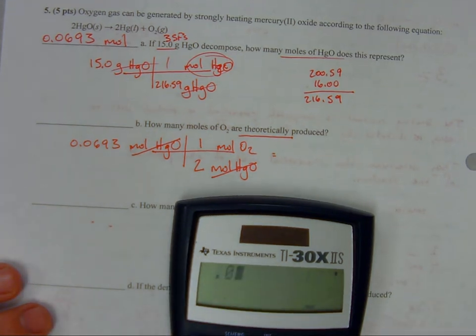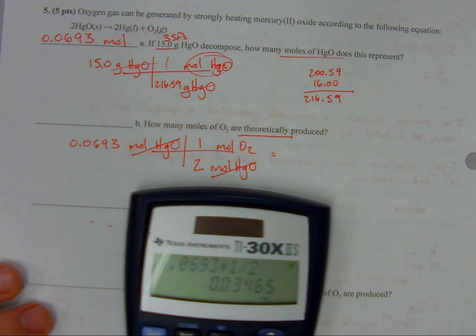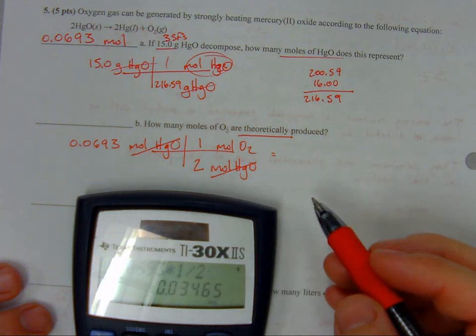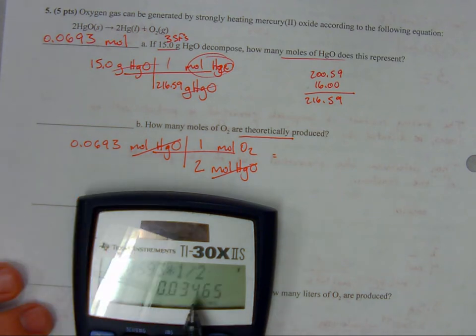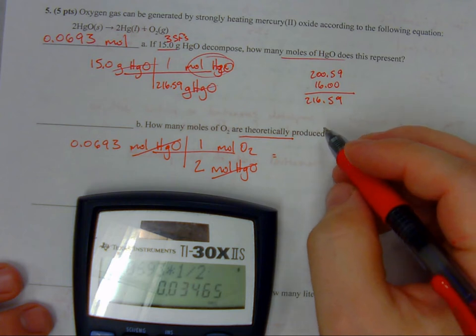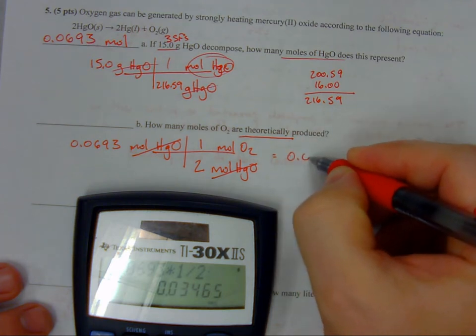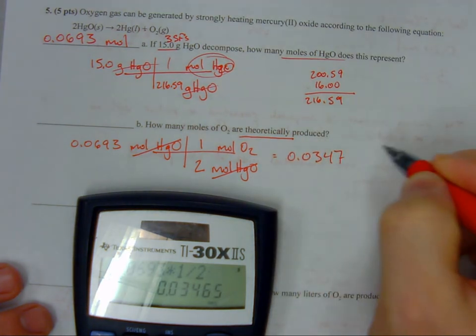So 0.0693 times 1 divided by 2. We end up with, again, going for 3 significant figures. Why? It says 3 significant figures, so I'm going to round to that spot. What does that tell me to make it? 0.0347.